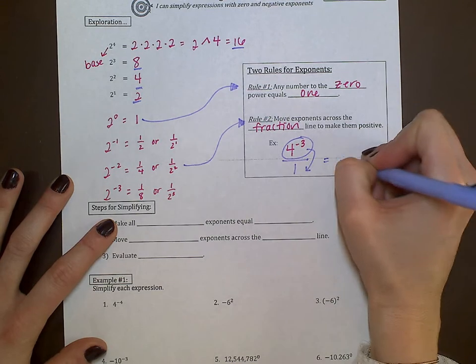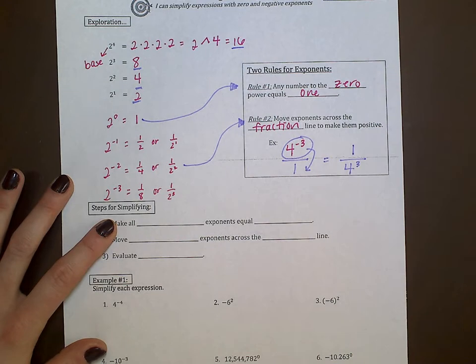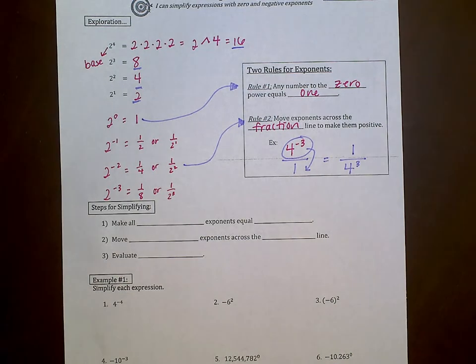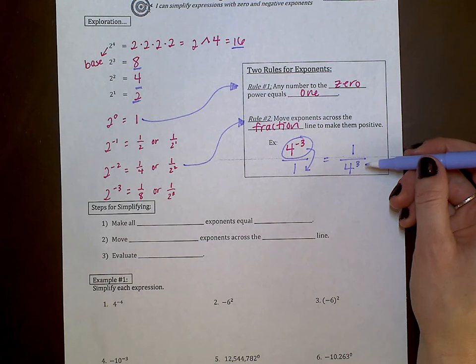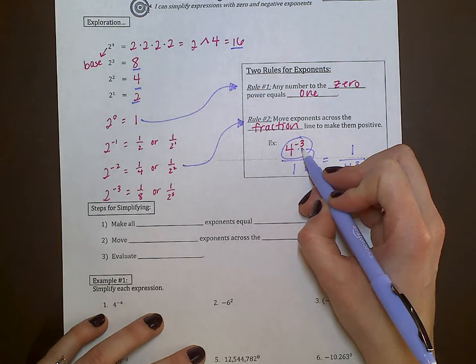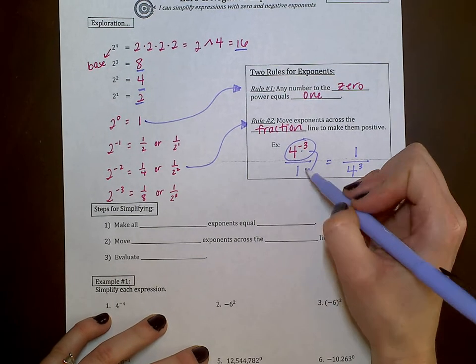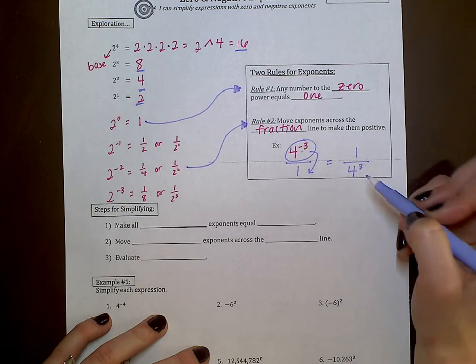And when I do that, it turns into 4 to the positive 3. And then you just have a filler of 1 on top. Okay, so the second thing you need to know is, because a rule is you cannot have negative exponents for something to be simplified, so you're going to have to make your exponents positive, and you do that by just moving them across the fraction line. So if it's on top, move it to the bottom, and if it's on bottom, move it to the top.